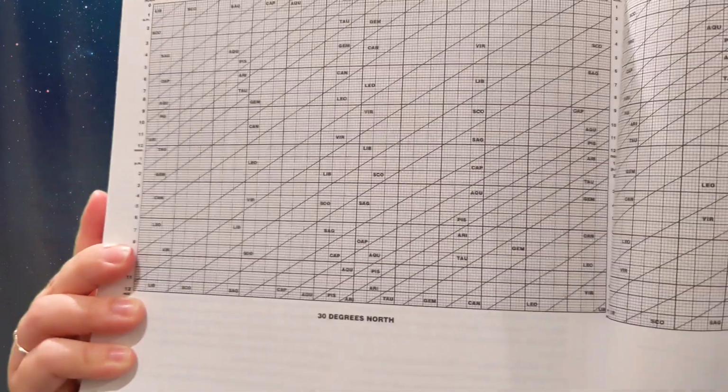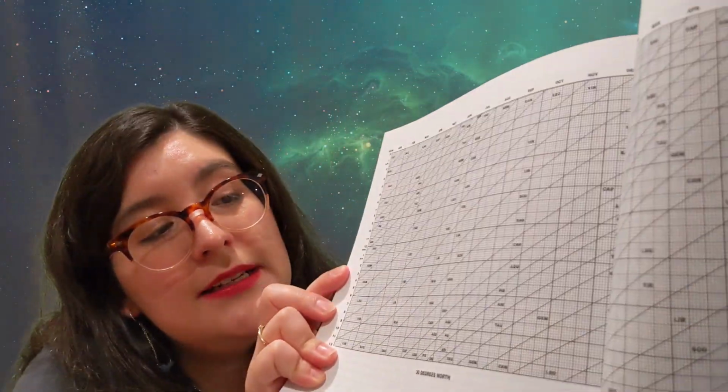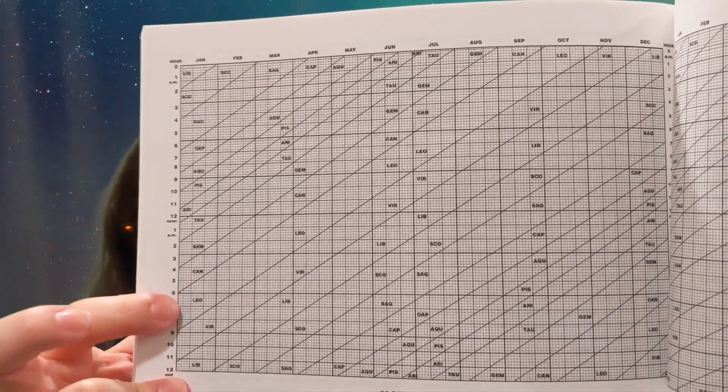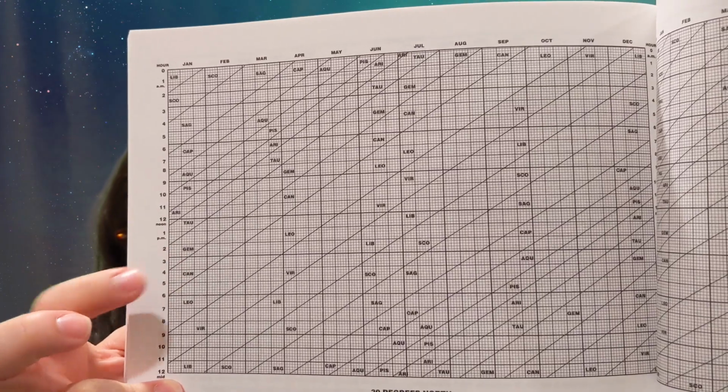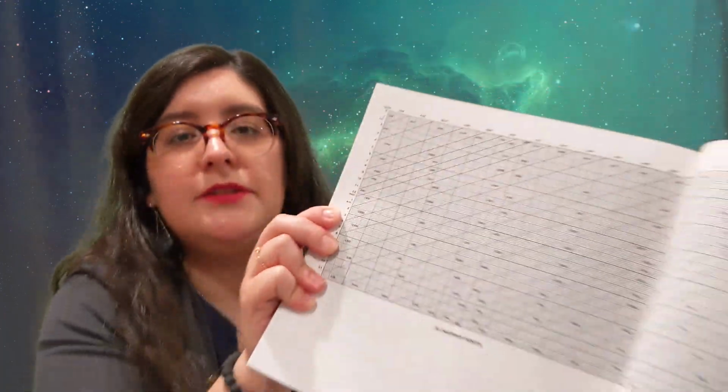And you can see that it goes by month at the way top, time of day along the left axis, and then within the chart is where the sun was. So you can see it kind of goes this way. And that's how you find out from a book what your rising sign is.